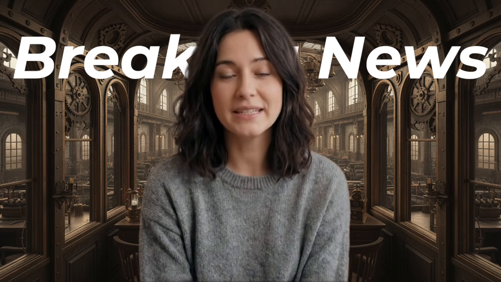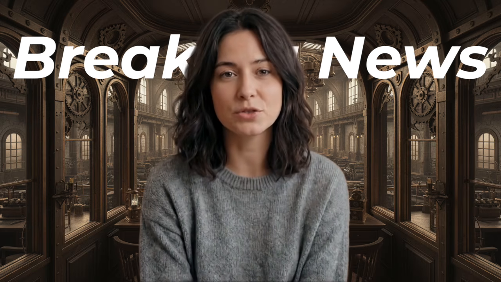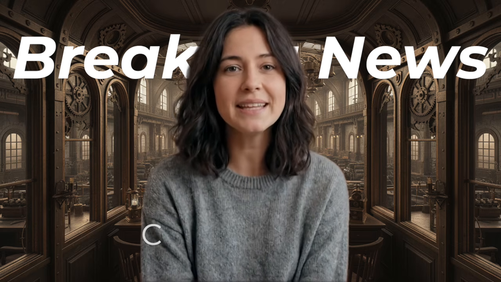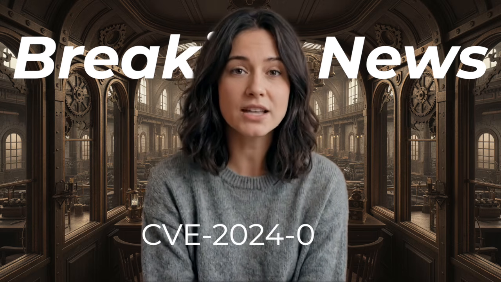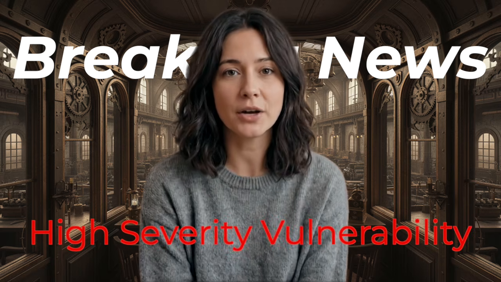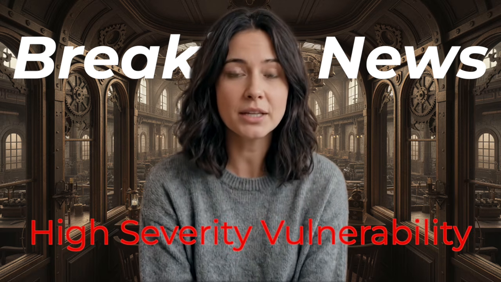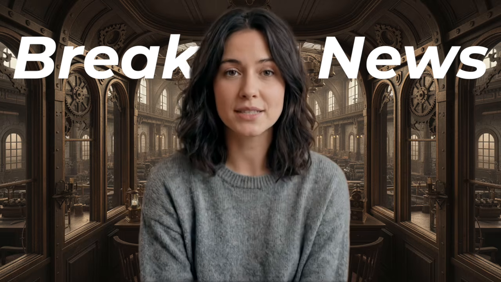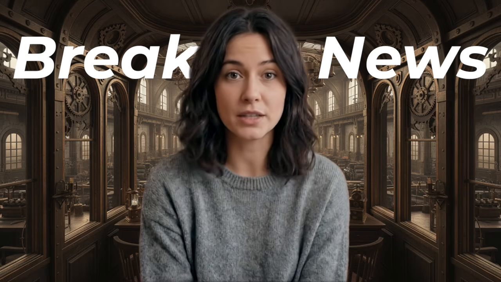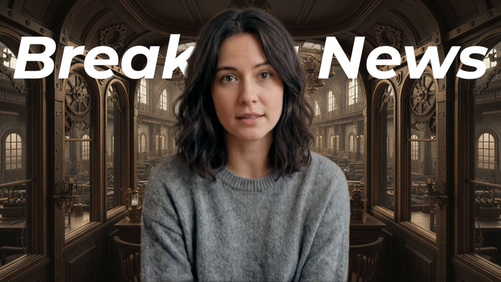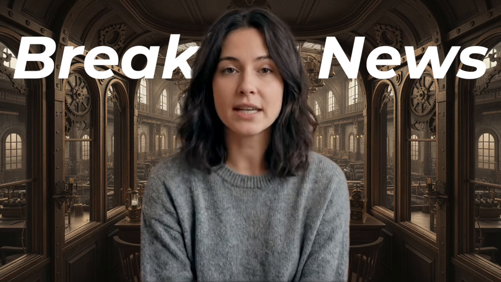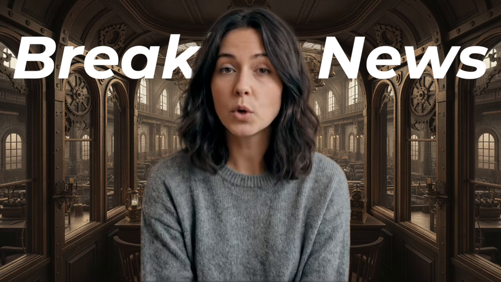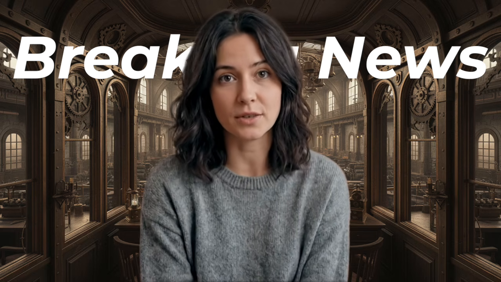In breaking news, NVIDIA just released a key vulnerabilities fixed release for L4T 36.4. This addresses CVE-2024-0126, a high-severity vulnerability in the NVIDIA GPU display driver for Linux kernel mode layer. This fixes the issue where an unprivileged user could cause an out-of-bounds write. This is a serious flaw because it can be exploited to gain escalated privileges, execute arbitrary code, or crash the system, exhibiting denial of service.